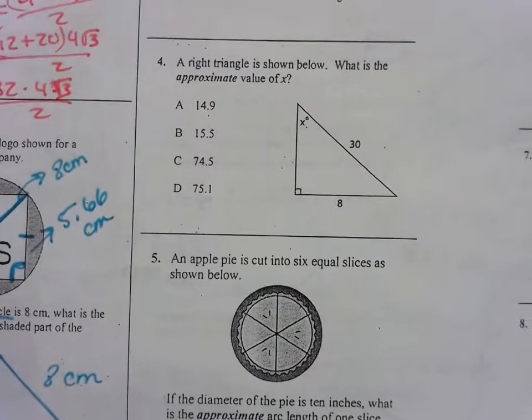All right. Number 4. A right triangle is shown below. What is the approximate value of x? Oh, wait. All right, what do we know about this triangle?